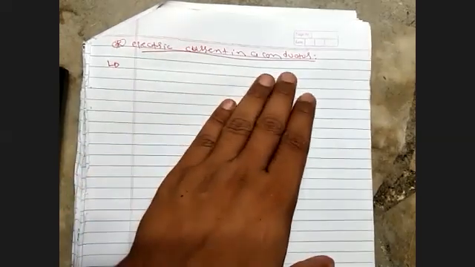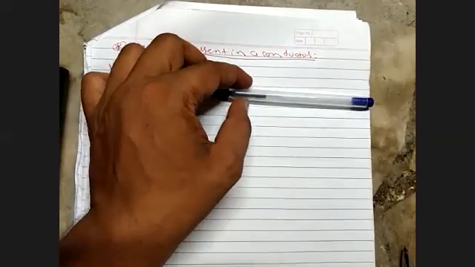Now, in this theory, our focus point is electric current in a conductor. How does electric current in a conductor behave? First of all, I would like to draw the conductor here.